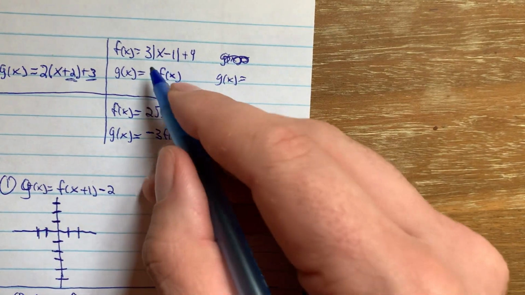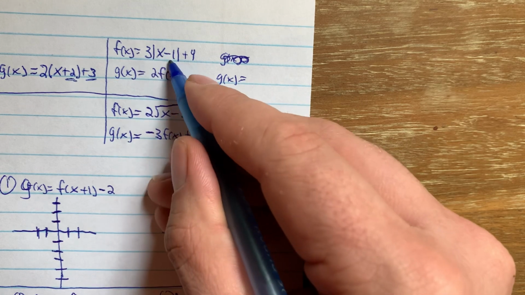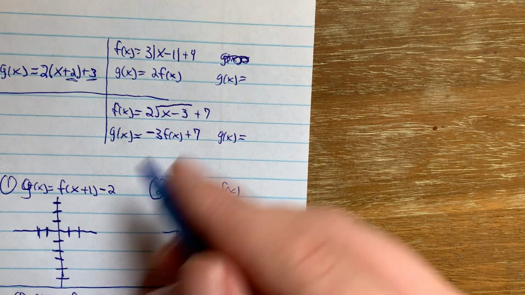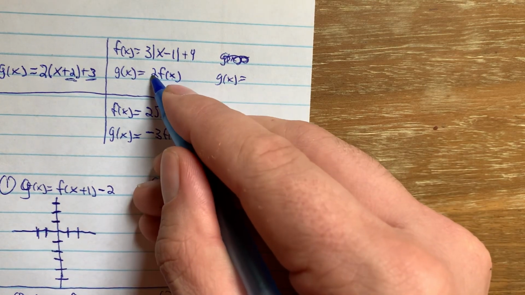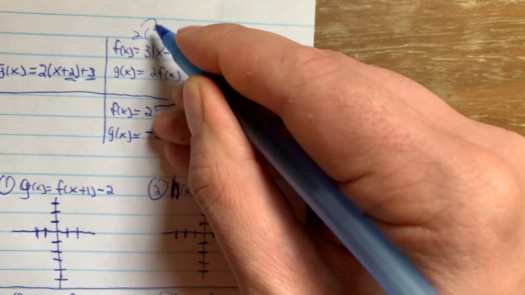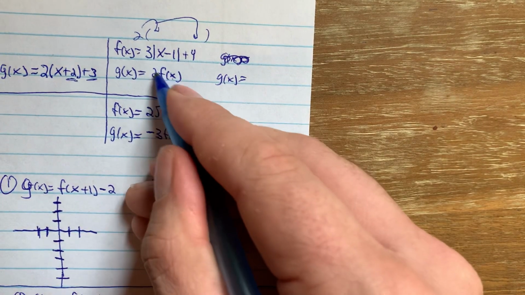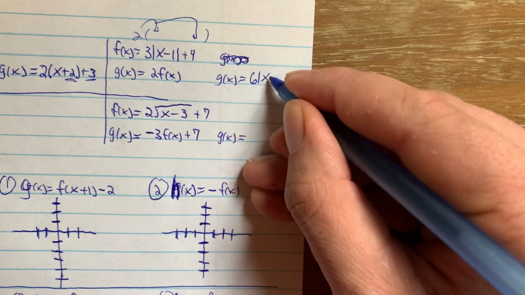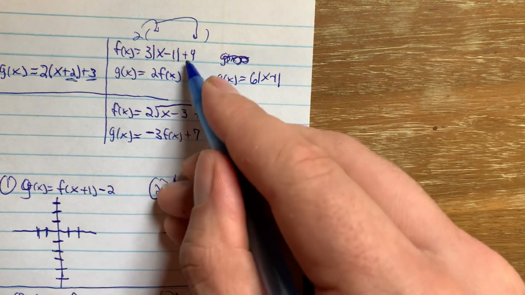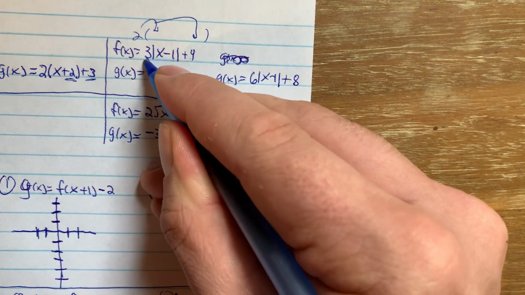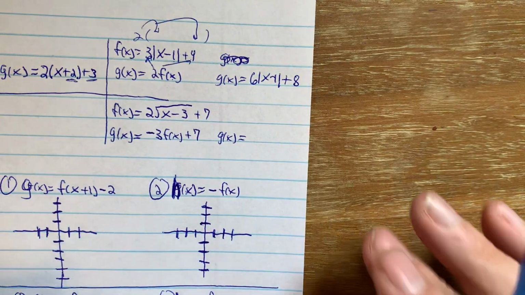Over here, if f of x is 3 absolute value of x minus 1 plus 4, then 2 f of x will be. Well, hopefully we remembered that when we do 2 times this function, it ends up distributing. So it'll multiply times here and times here. And so 2 times 3 absolute value of x minus 1 is 6 absolute value of x minus 1. And then that 4 also gets multiplied, so plus 8. So the 2 will multiply times here and times here.